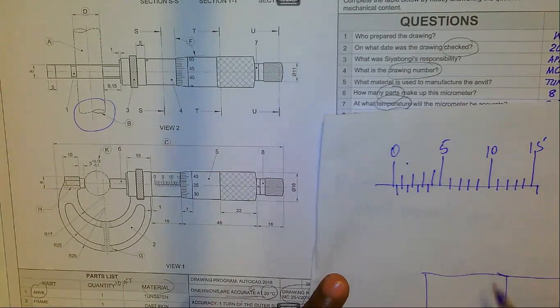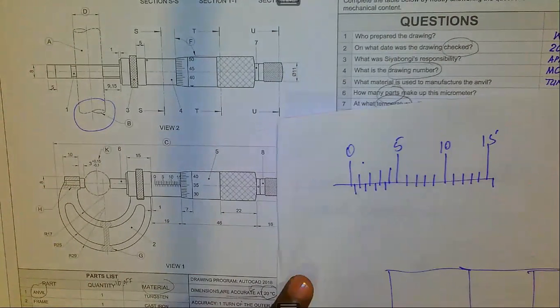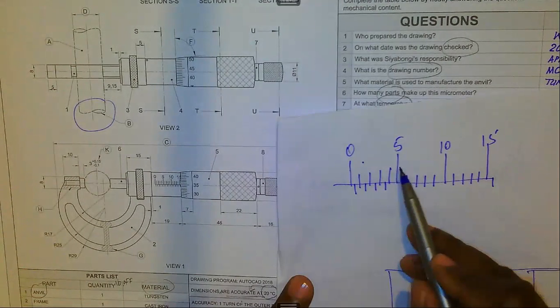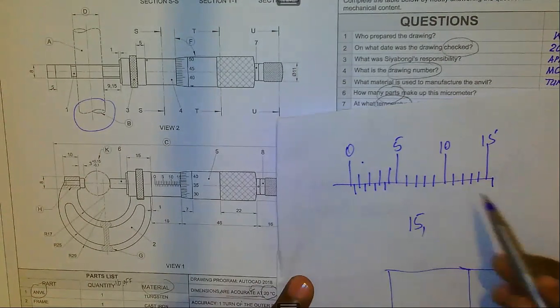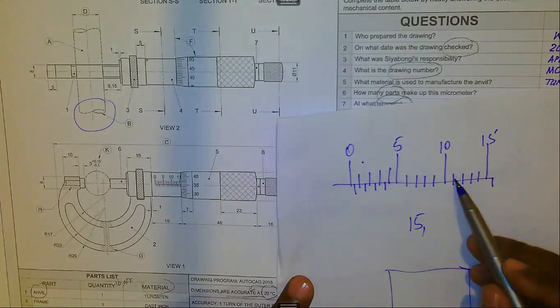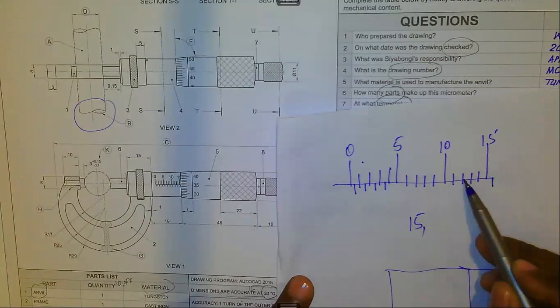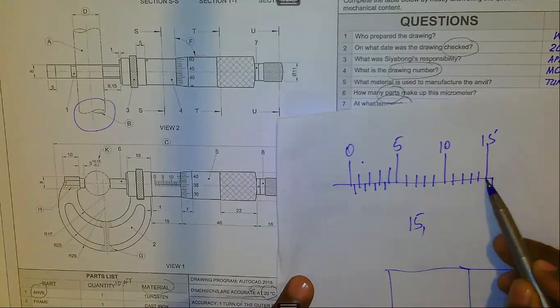So we are going to say this is 0, 5, 10, and 15. So we have got 15 like that. The lower one, if we were reading at the top, that would be 11, 12, 13, 14, 50.5, right? That's what we are having there.